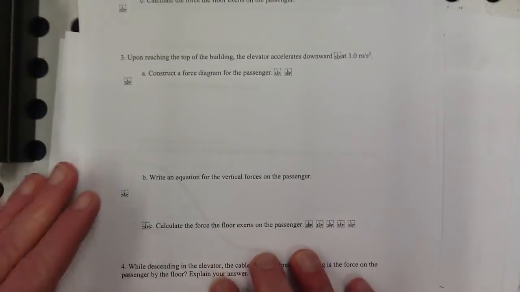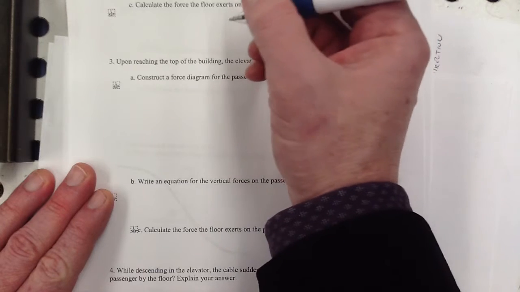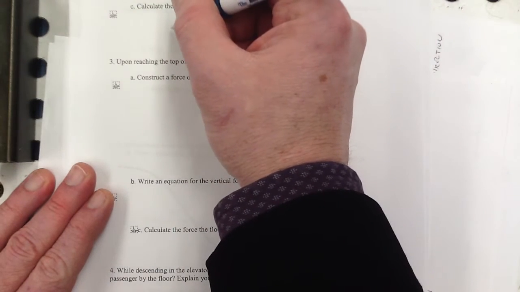And then calculate the force the floor exerts on the passenger. Well, that's the normal force, so unbalanced force.